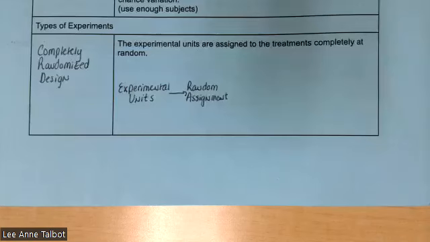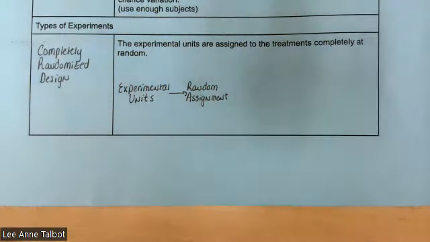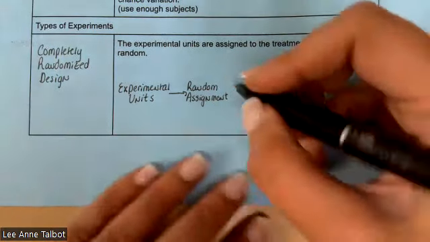Sometimes you flip a coin, though. So think about that too as being a possibility. Like if you have a treatment and a control, you could flip a coin to decide if they were going to get group 1 or group 2. That's an easy way to describe it, but most of the time I'm going to do the graphing calculator rand int stuff.